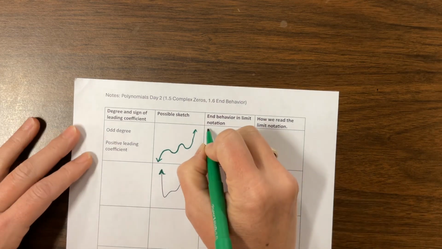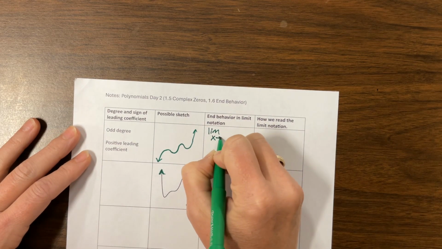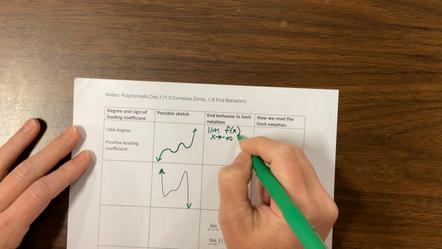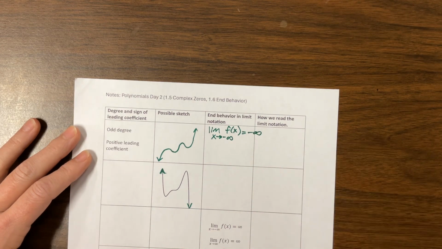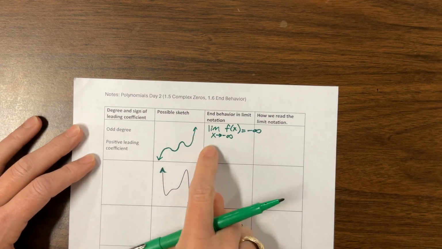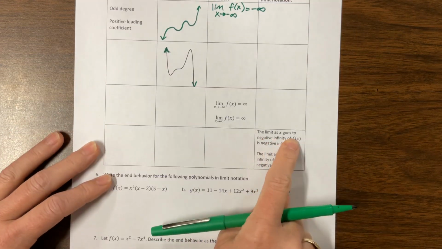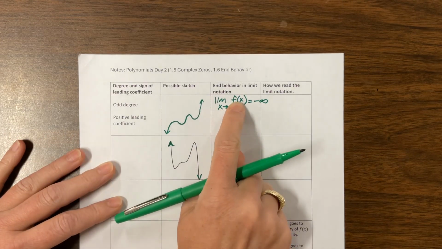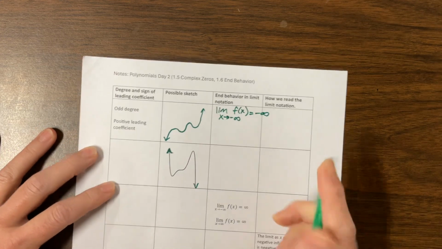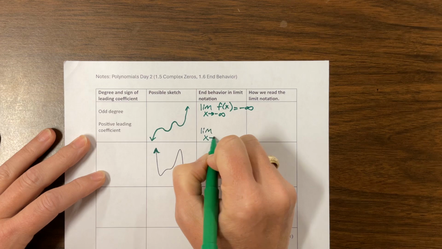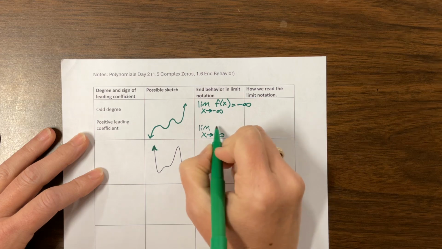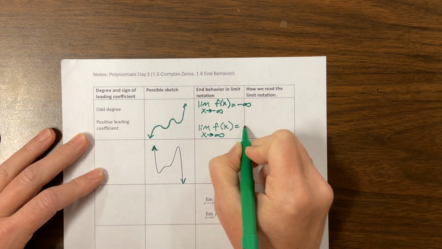But we're going to use limit notation, which tells us the limit as x goes to negative infinity of our function f of x is equal to negative infinity. We read this notation just the way that I wrote it: the limit as x goes to negative infinity of f of x equals negative infinity. And then we can also say the limit as x goes to positive infinity, so as it's going this way, it's going up, of f of x equals positive infinity.